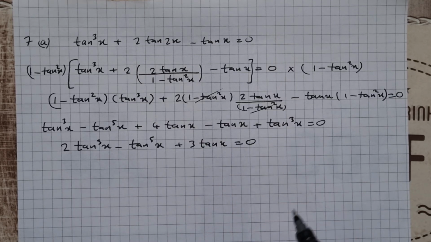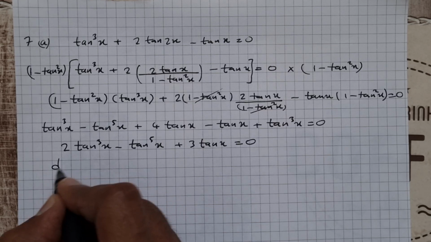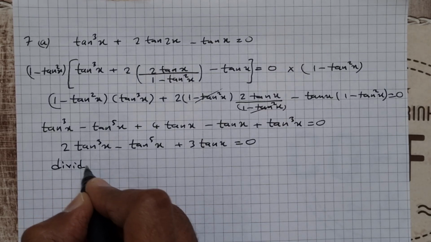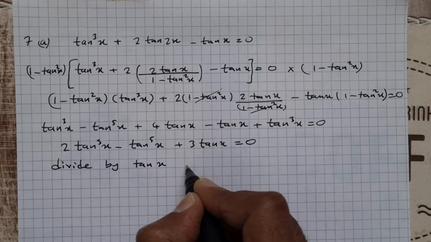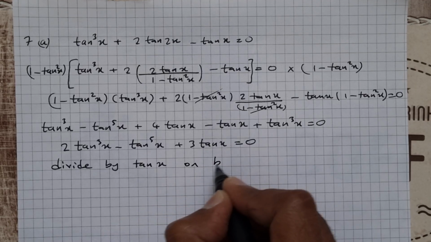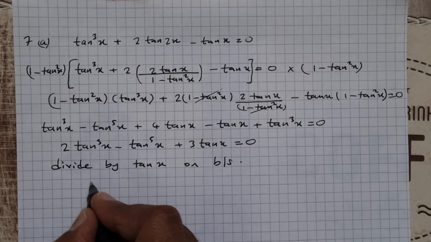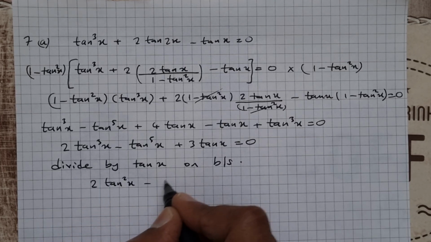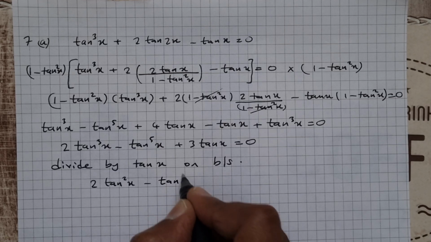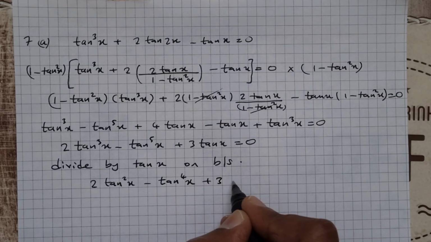So we can divide by tan x on both sides. If we do so, you're going to get 2 tan square x minus tan to the 4x, and then plus 3 is equal to 0.